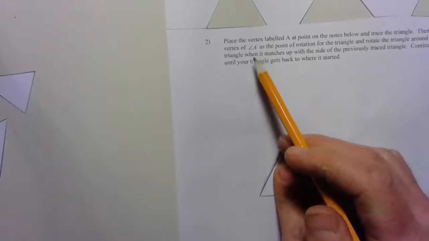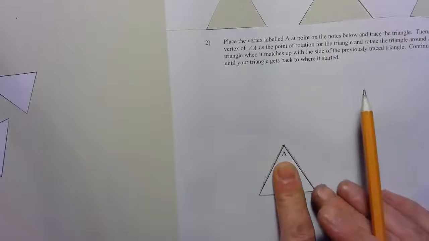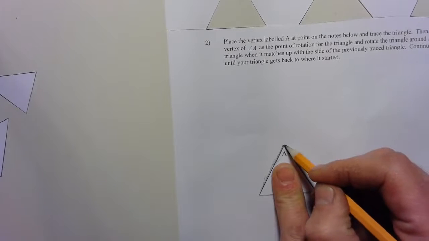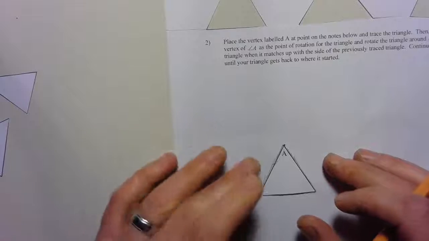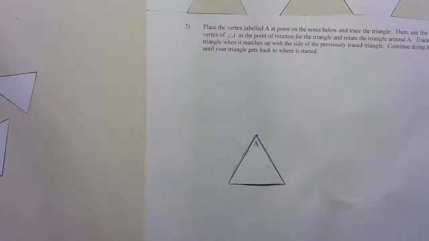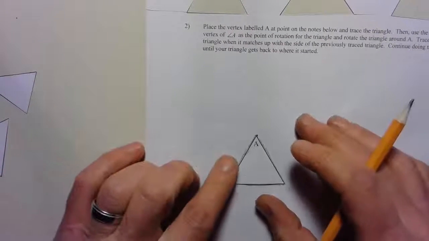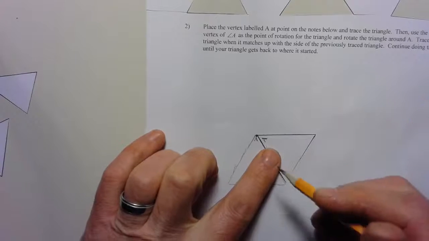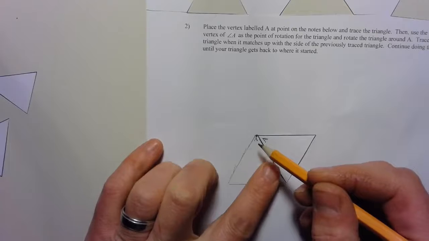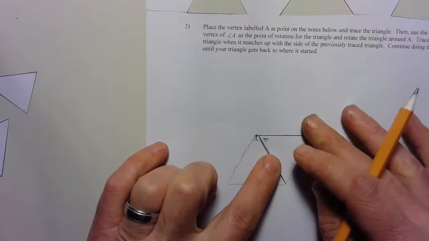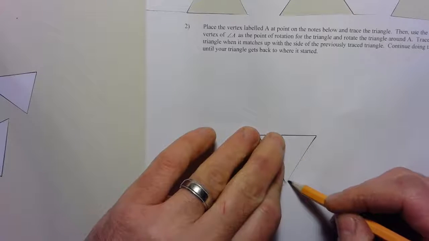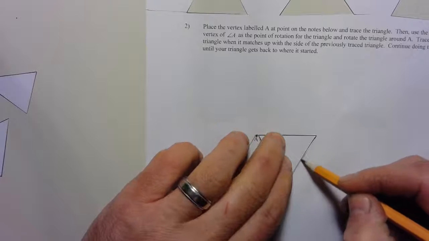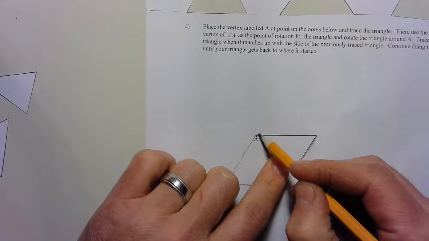Then use the vertex of angle A as the point of rotation. So we're going to rotate around this point. It doesn't matter which way we rotate. In math, typically when we say rotating, you go counterclockwise, so I'm going to do that. And notice how I rotated, and this vertex A is still right on there. And then I'm going to trace again.